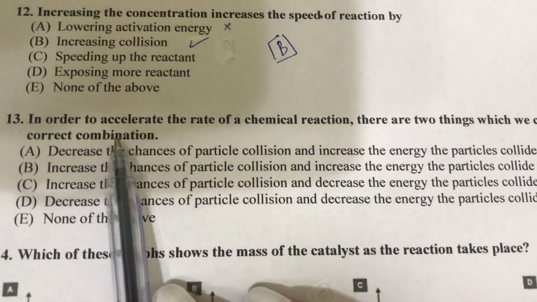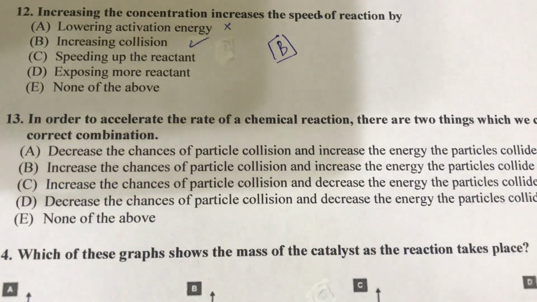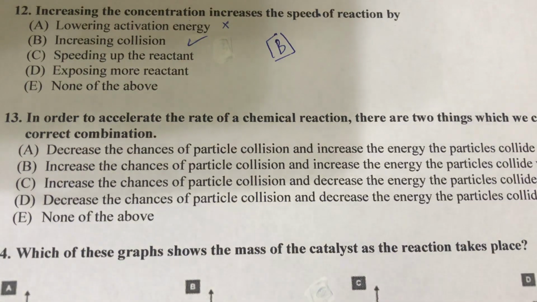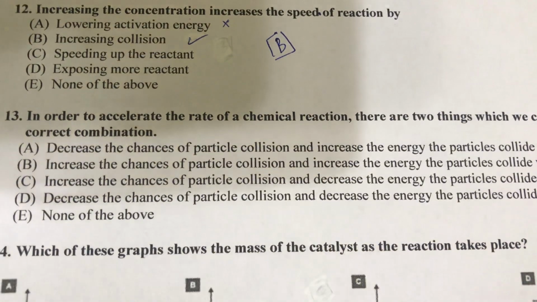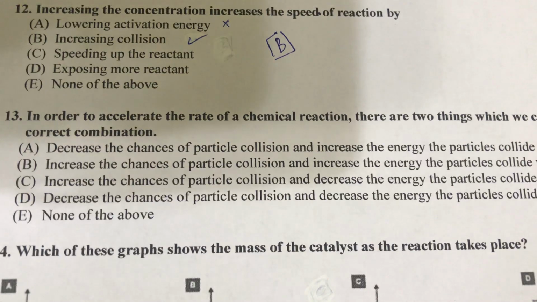13. In order to accelerate the rate of a chemical reaction, there are two things we can do. Pick the correct combination. The factors that affect the rate of reaction are the number of collisions and the energy of collisions.